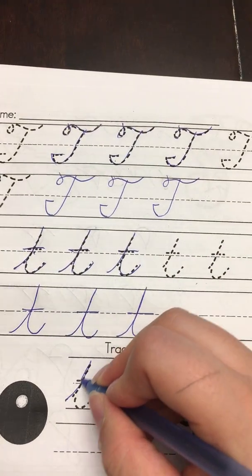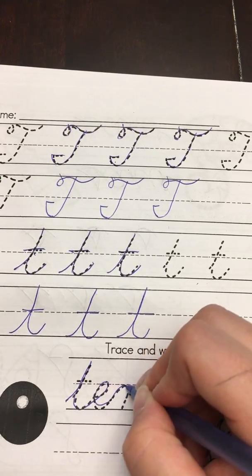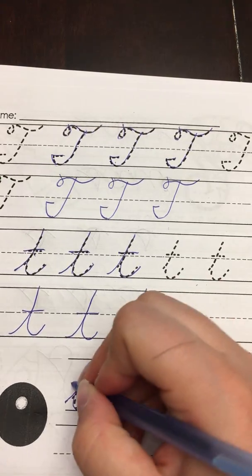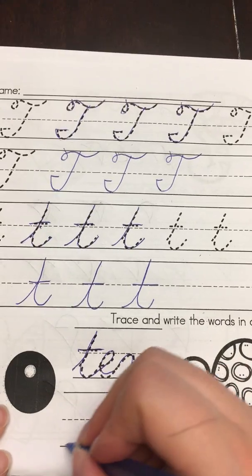Then here's the letters to make the word ten. Crossing afterwards when you're completely finished with the word.